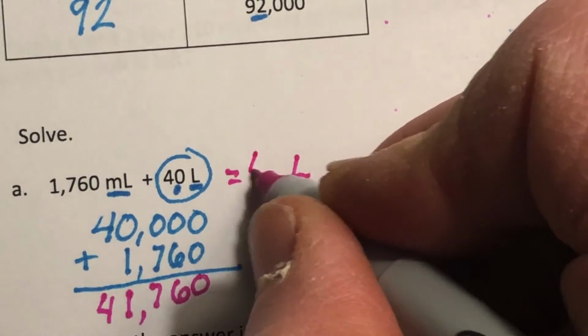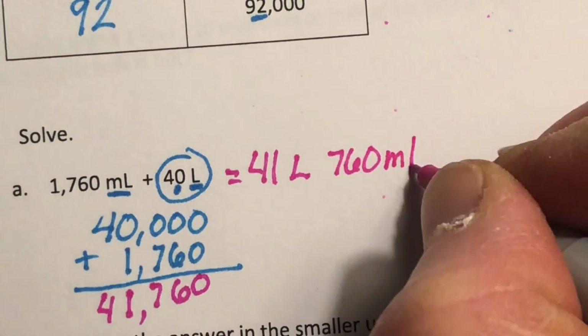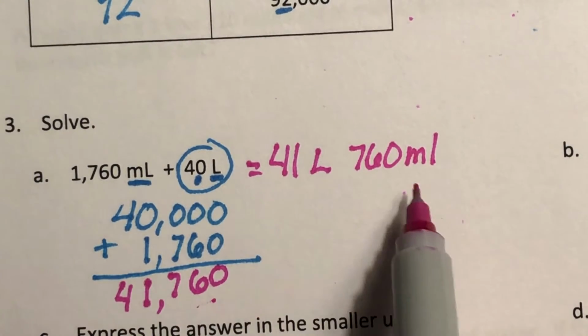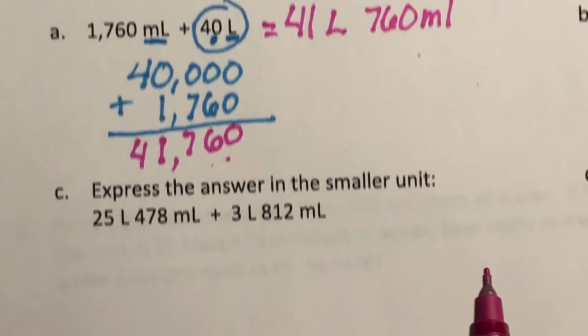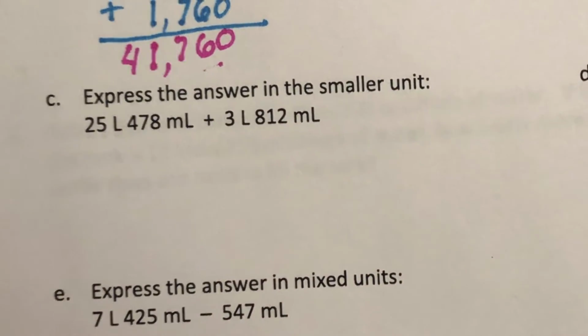liters, 41 liters, 760 milliliters. Okay, see that, 41,000, 41 liters, 760 milliliters. Okay, on to the next one down here. I'm going down this way. Okay, let me zoom out a little bit.